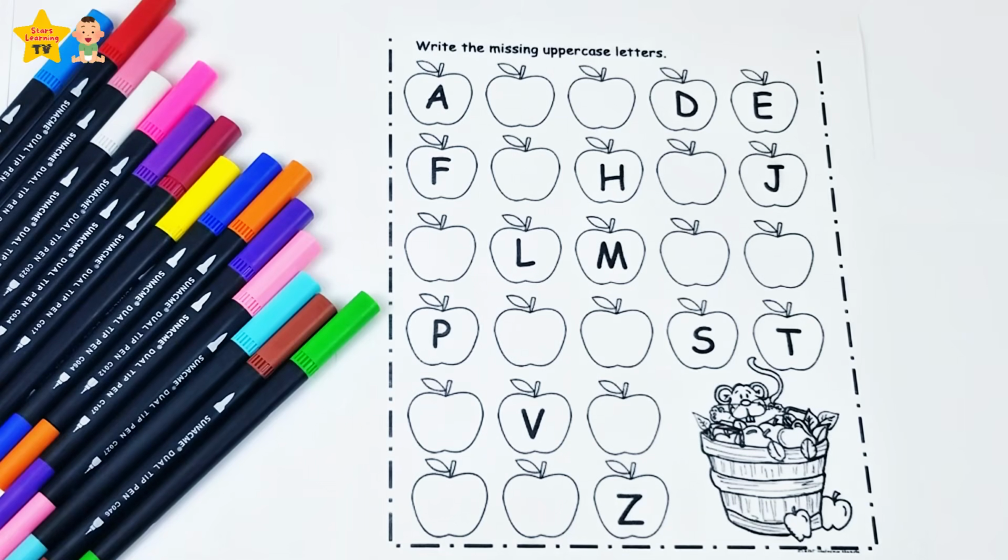Let's write the missing uppercase alphabets in these cute apples.